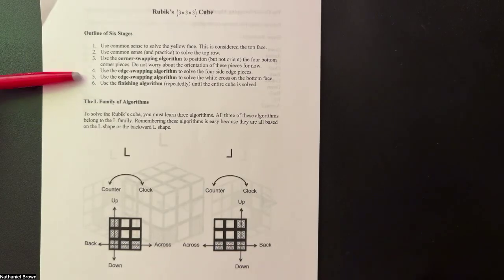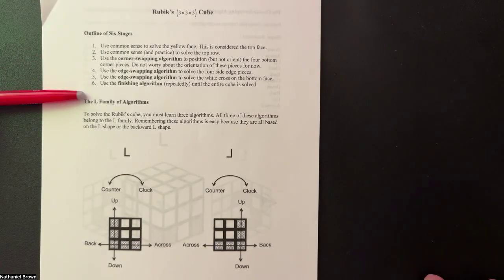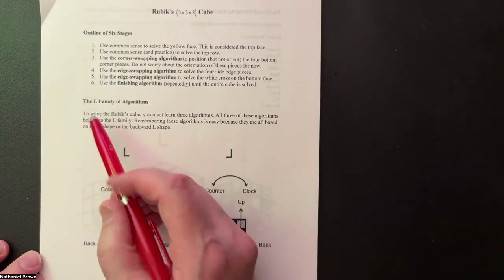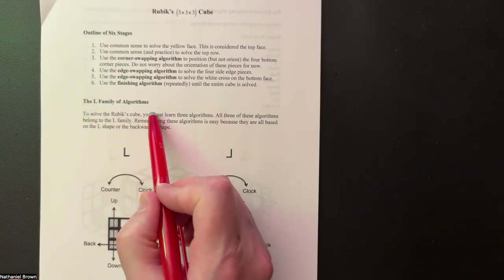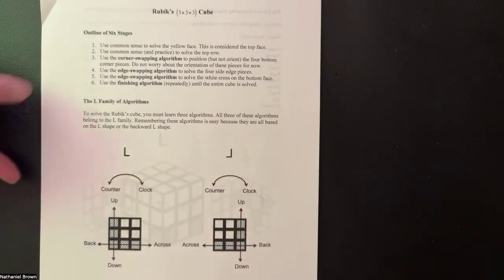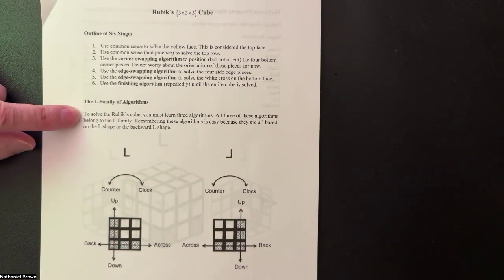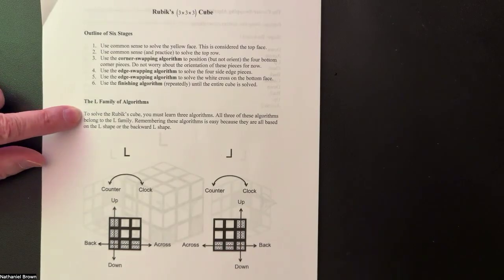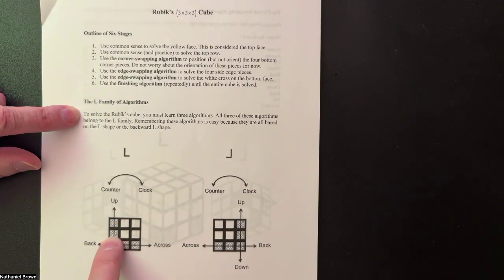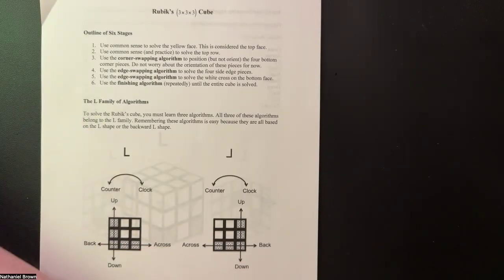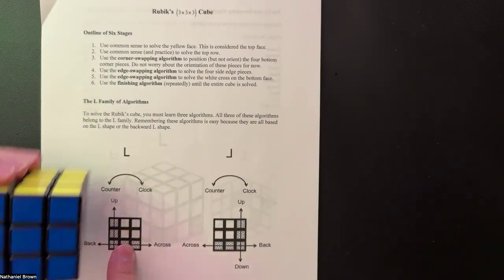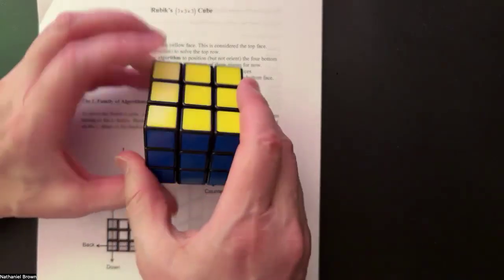All right. Now, before we start with a real cube, let me just tell you about the L family of algorithms. To solve the Rubik's Cube, you must learn three algorithms. All three of these algorithms belong to the L family. You can see this letter L, right? See that L shape? As we're looking in this picture, we're looking at the front of the cube. This is the top of the cube. The yellow is the top.